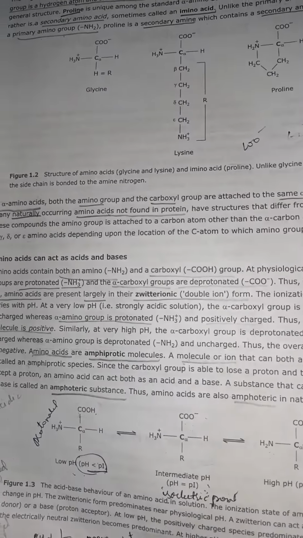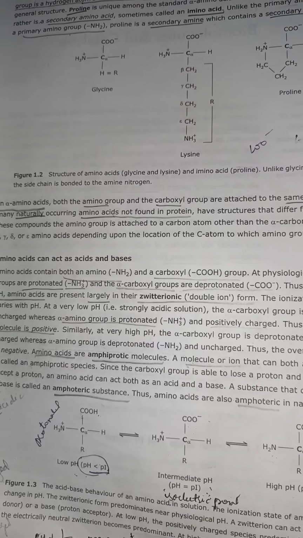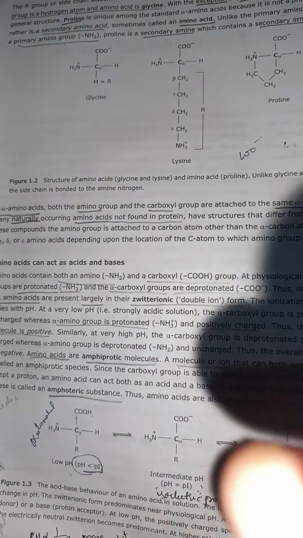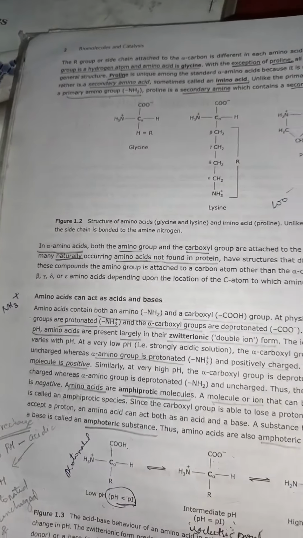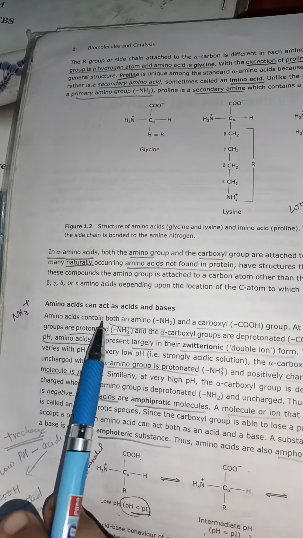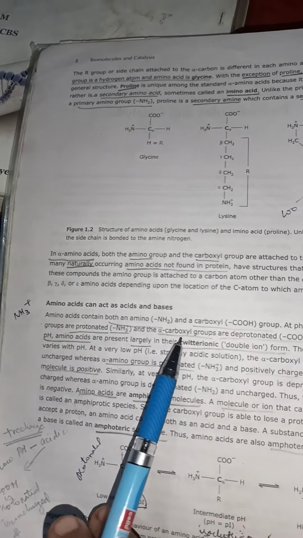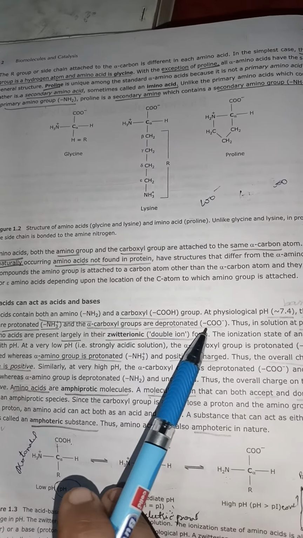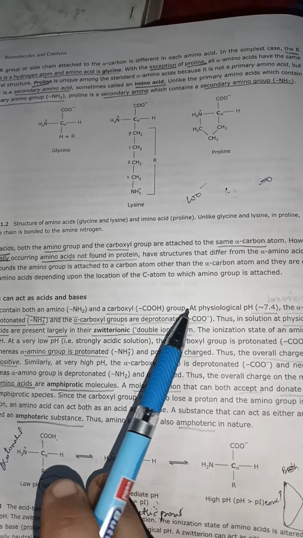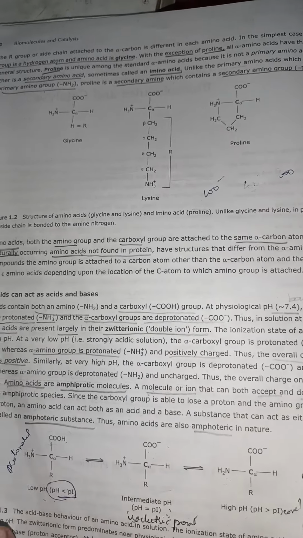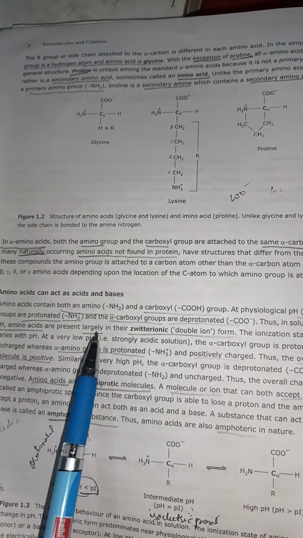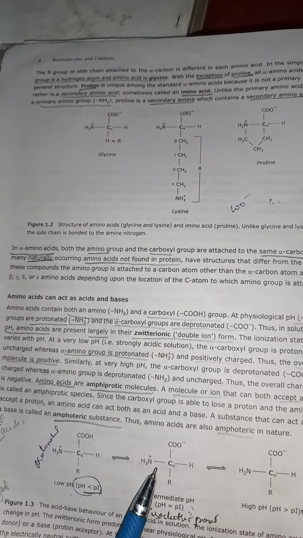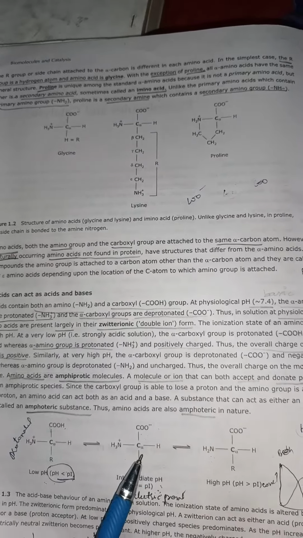The alpha amino groups are protonated, that means NH3 plus, and the carboxyl groups are deprotonated, meaning they are not having any protons, so COO minus. So in a solution at physiological pH, the amino acid is present largely in zwitterionic form. That means it can have both positive as well as negative charge, so we call it the zwitterionic form.